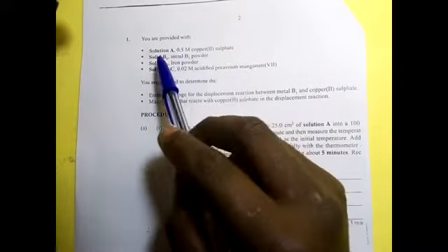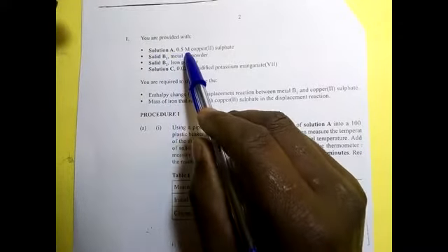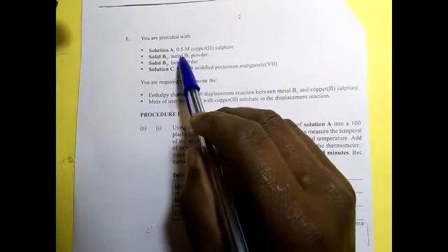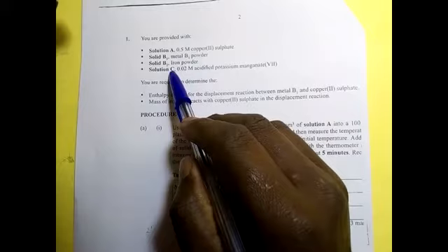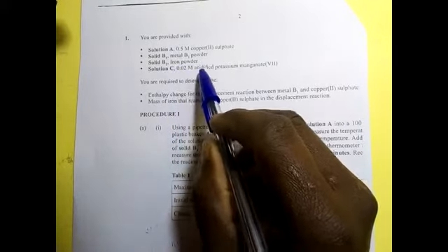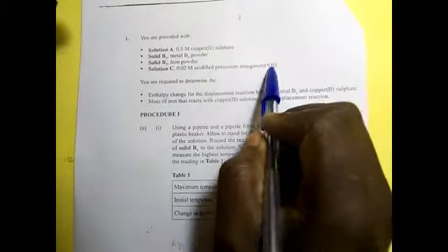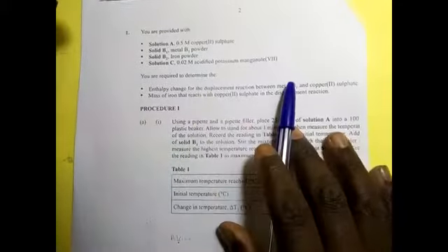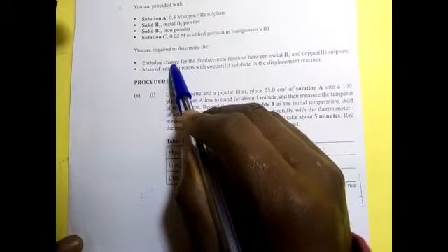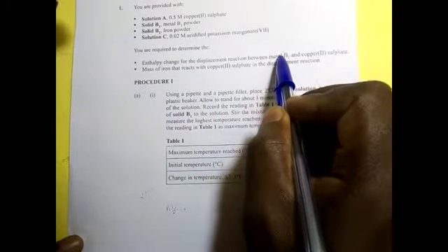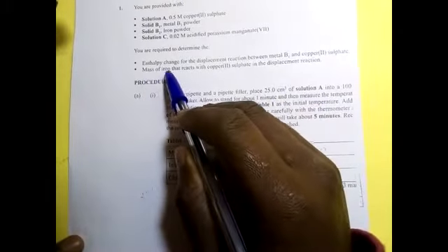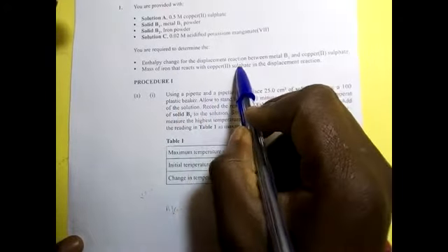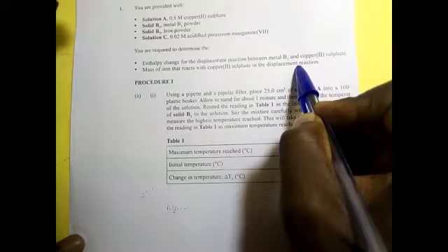You are provided with solution A, 0.5 molar copper 2 sulfate, solid B1, metal B1 powder, solid B2, iron powder. Solution C is 0.2 molar acidified potassium manganate 7. You are required to determine the enthalpy change for the displacement reaction between metal B1 and copper 2 sulfate, and the mass of iron that reacts with copper 2 sulfate in the displacement reaction.